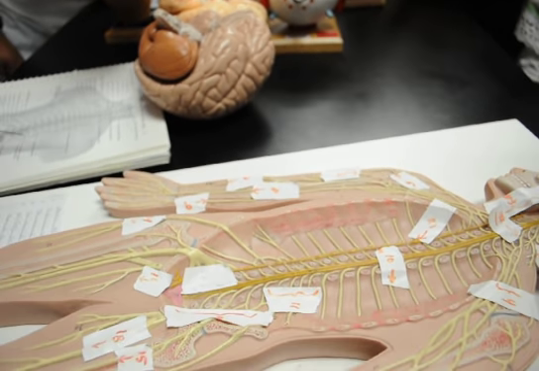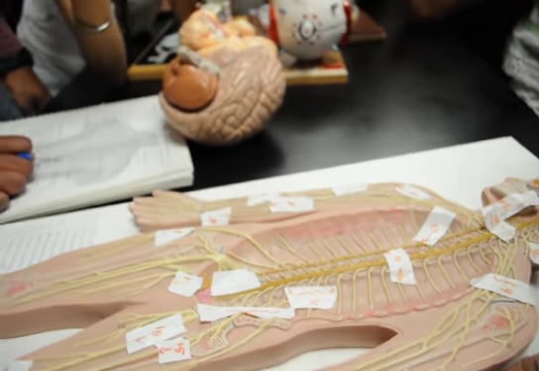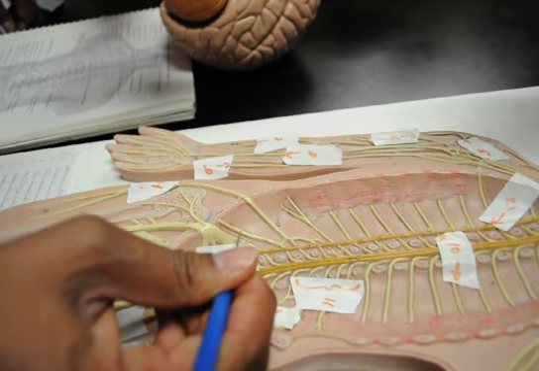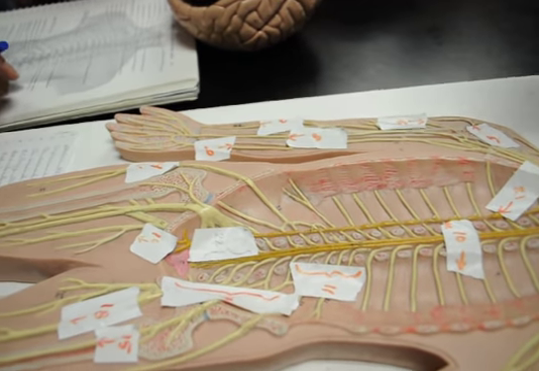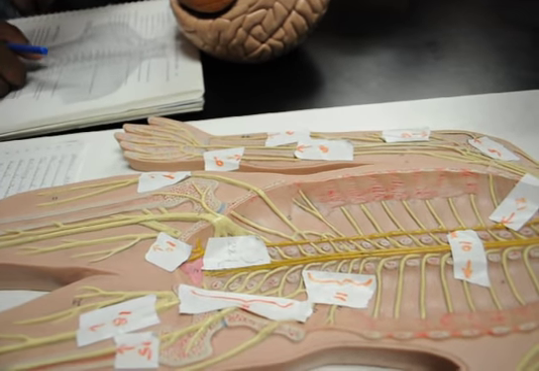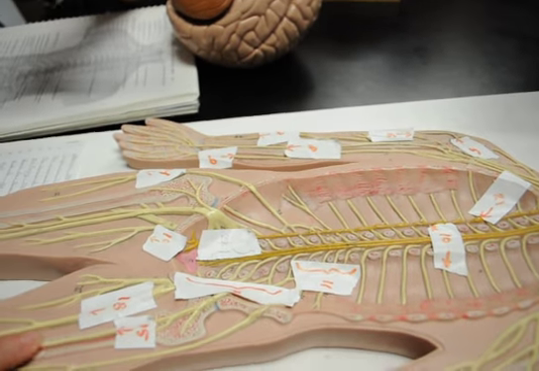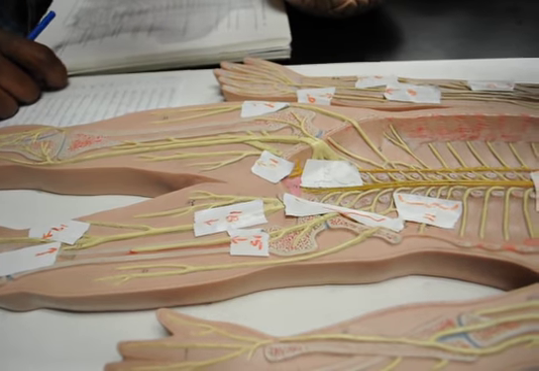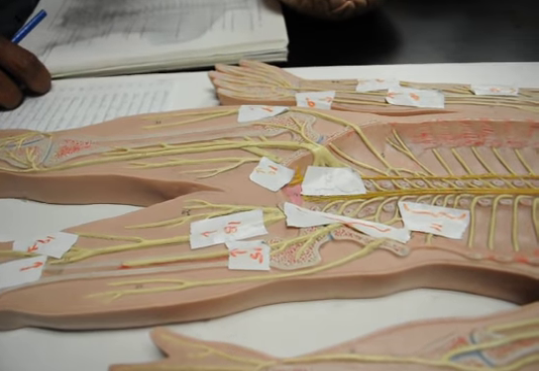Okay, lumbar plexus, the genitofemoral nerve. In this model, it would be this one right here, the genitofemoral nerve. Okay, the femoral nerve, and of course the femoral nerve goes to the femur. That would be here, right? Going to the femur. Exactly.